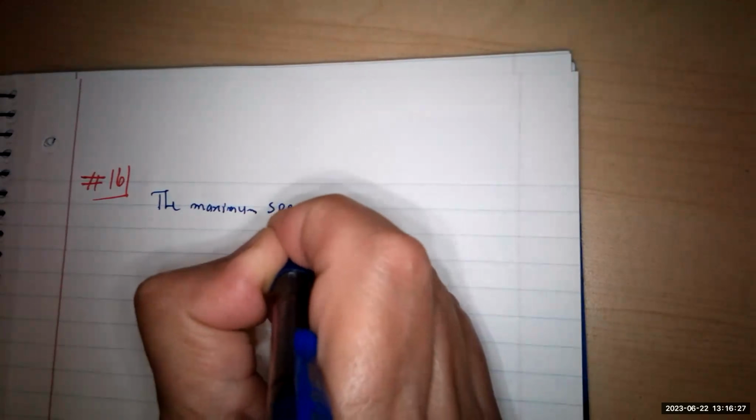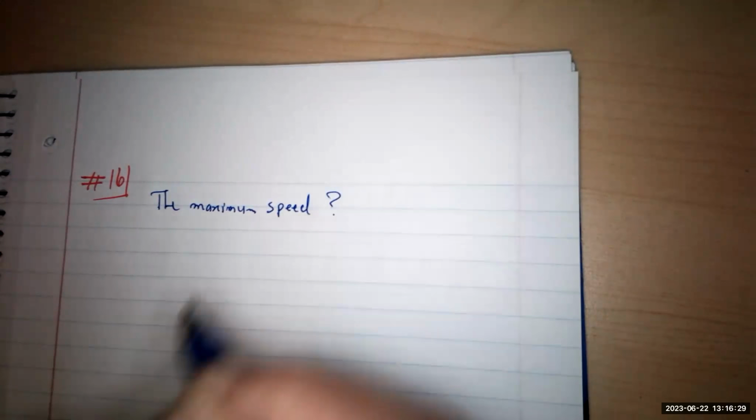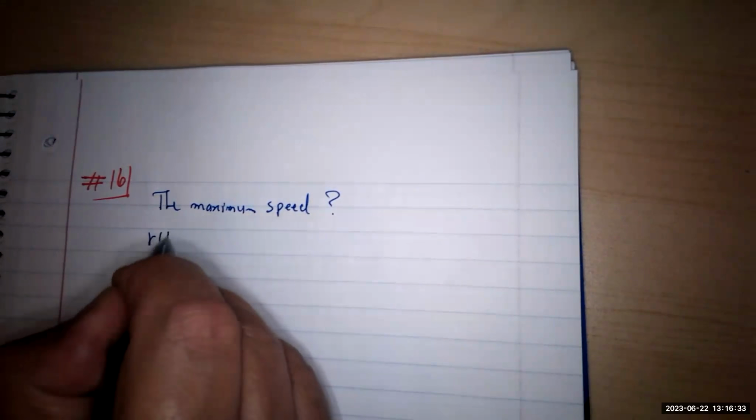There is something extra that you have to do. You have a couple of them in your book, and we are very much interested in this part where we want to find the maximum speed. Okay, so what is the maximum speed of the moving object?